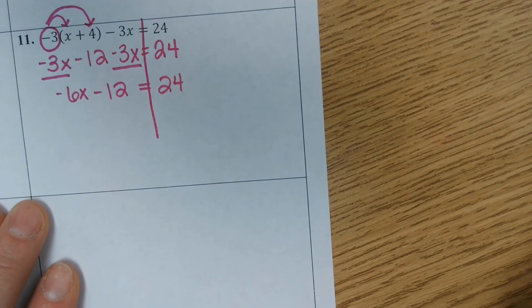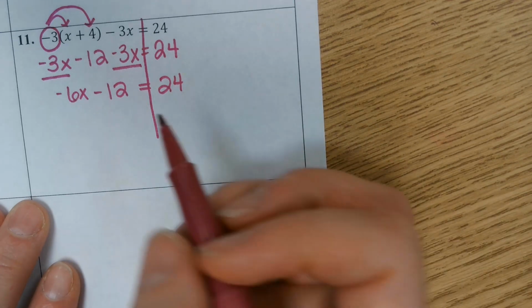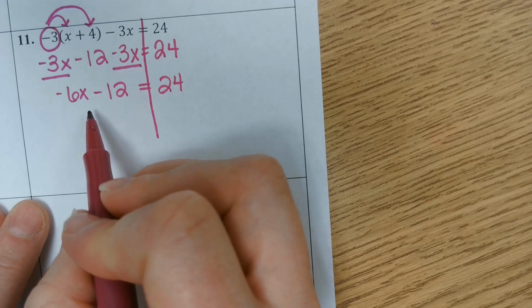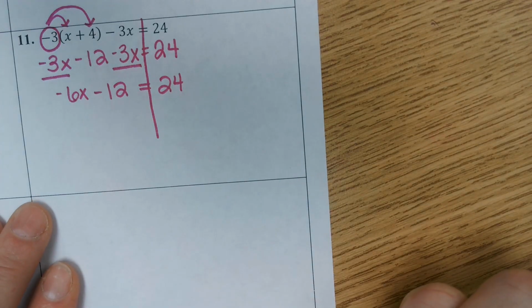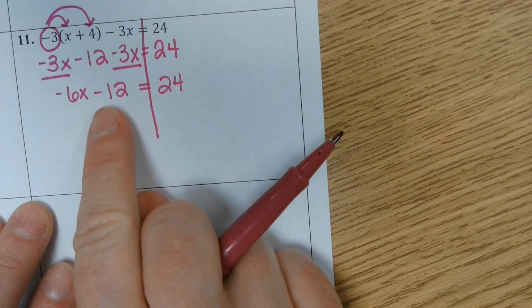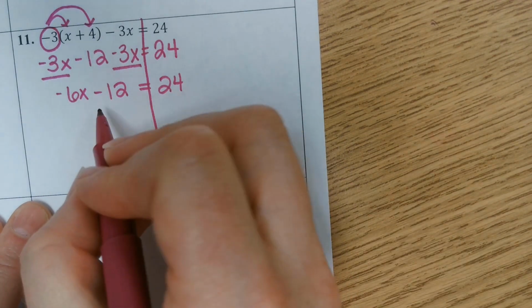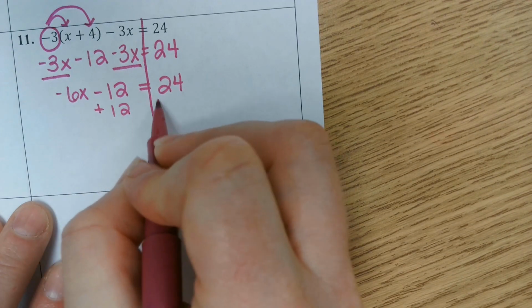If you don't have this paper, just write it on a sheet of notebook paper. All right, now we need to get x by itself. So we need to move this -12 to the other side. So the opposite of -12 would be +12.